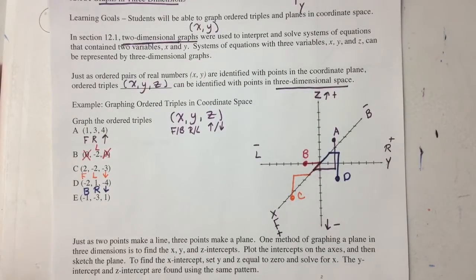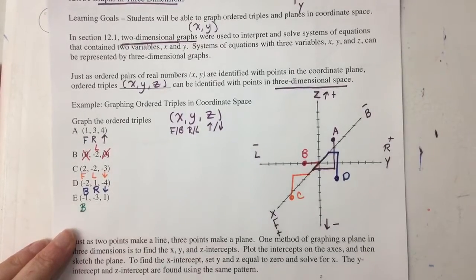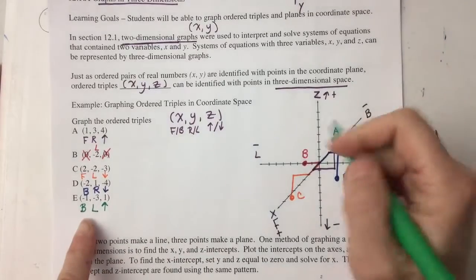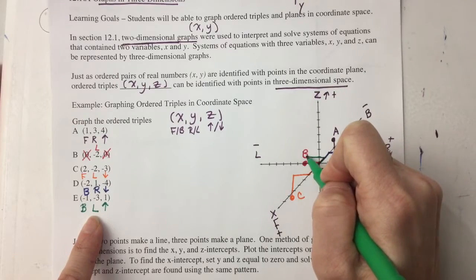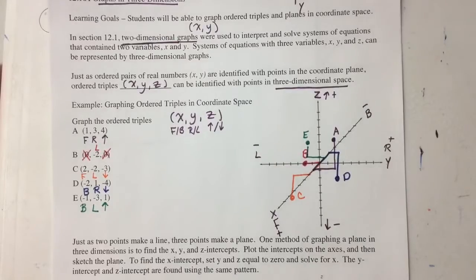Let's do one more. This is a fun Monday. I like this. -1, it's negative, so back. -3, head to the left. +1, head up. So from here, I'm going to go back 1, cut over to the left 3, and up 1. So that is the first part, is just being able to graph ordered triples.